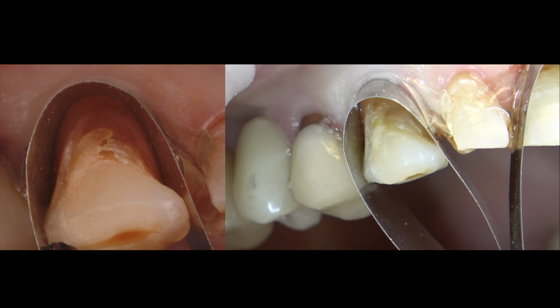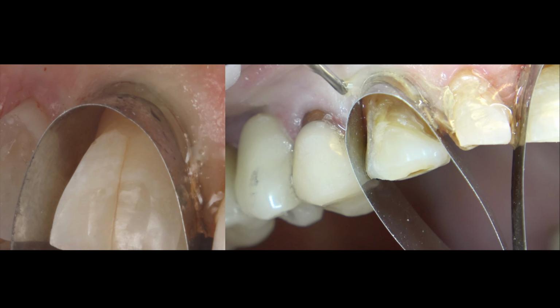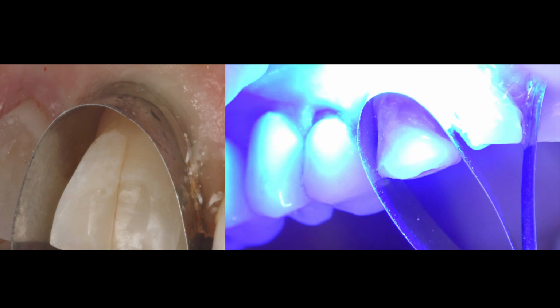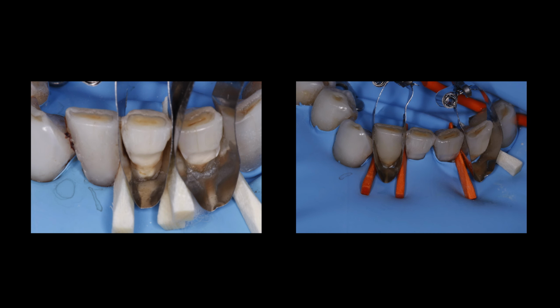It's a special adhesive for composite without fillers, and that will help us to seal everything. Time ago, I was doing these restorations with the rubber dam, the wire, the wedge, but it was super difficult to do them.